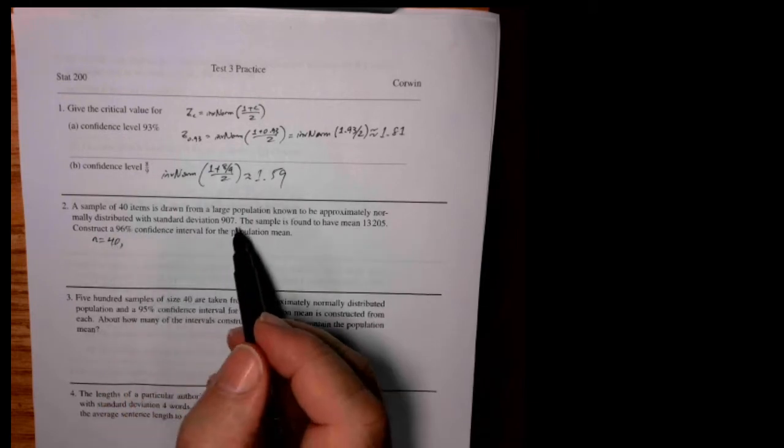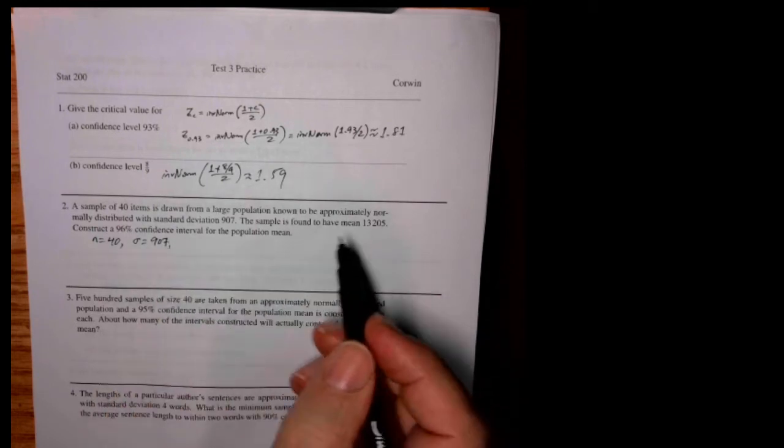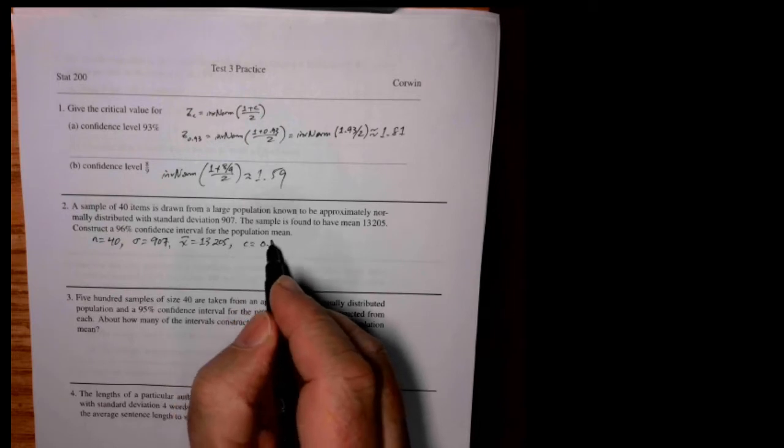The population is known to be normally distributed. That's nice. With a standard deviation of 907. So that standard deviation is for the population. So here I know sigma. It's 907. The sample has mean, so x bar is 13205. And my confidence level is 0.96.